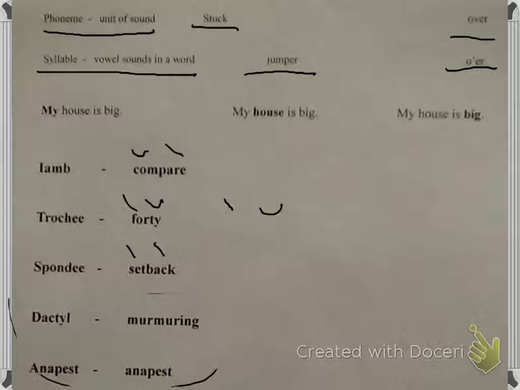Dactyl, its pattern goes stressed, unstressed, unstressed. You take a word like murmuring. Now, I know mur and mur, that's a repetition of the word, but if you listen to the way the word is pronounced, the stress is on the first syllable, MUR-mur-ing. So that ends up stressed, unstressed, unstressed. That's dactyl. Now, anapest follows the pattern of unstressed, unstressed, and stressed.